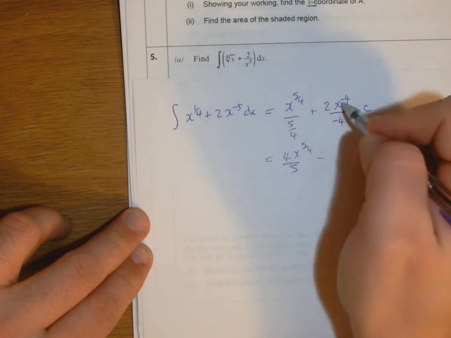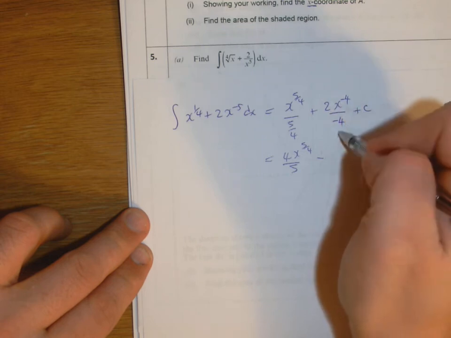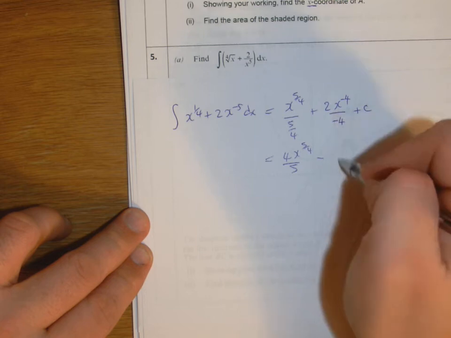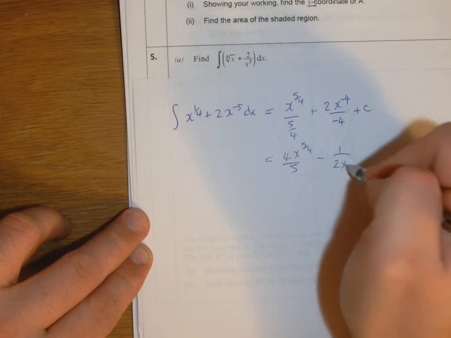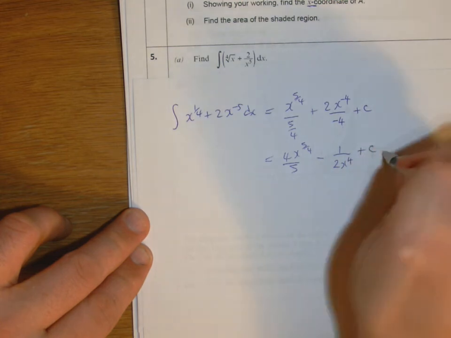Half. And what I would do as well is take that x to minus 4 back down, so it becomes a power on the bottom, and you get a half there, so it'd be 1 on the top, 2 then x to the power 4 plus c.